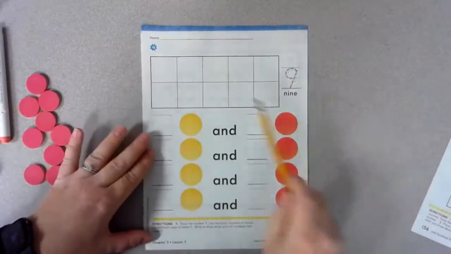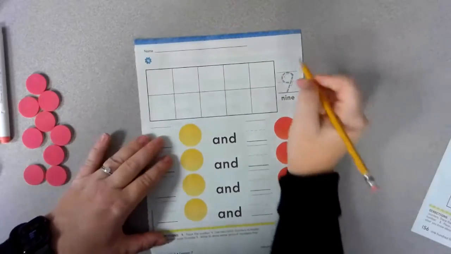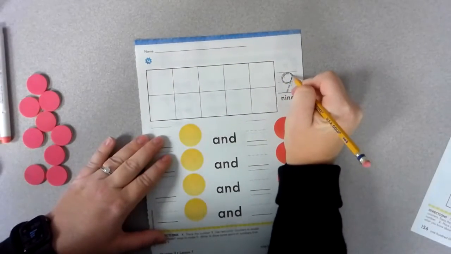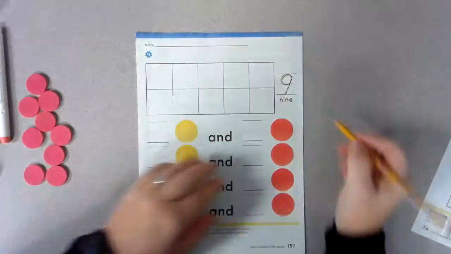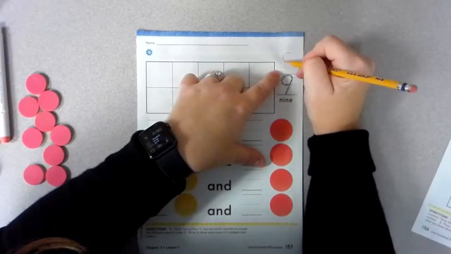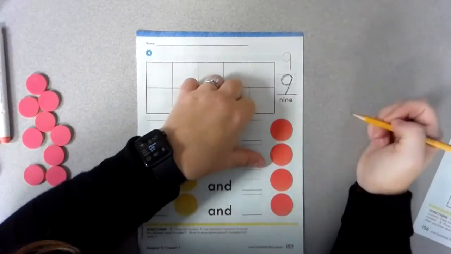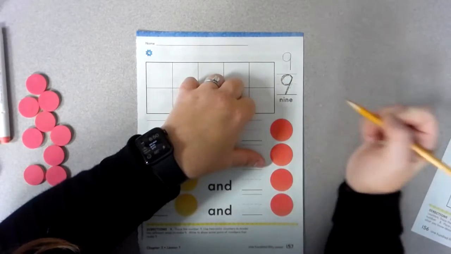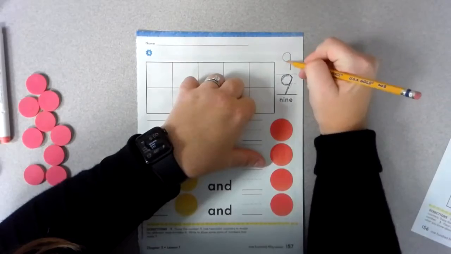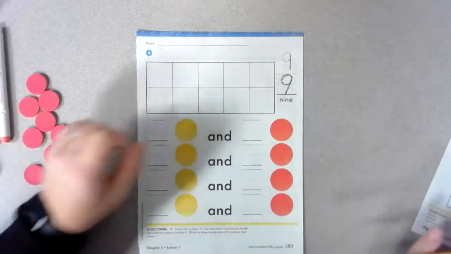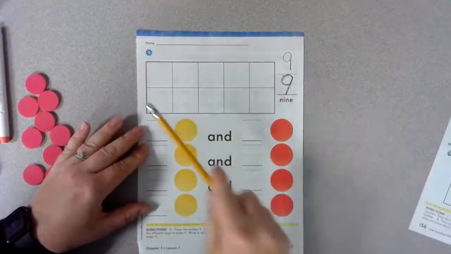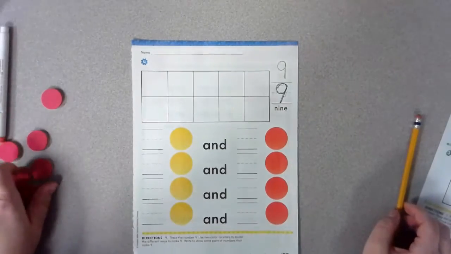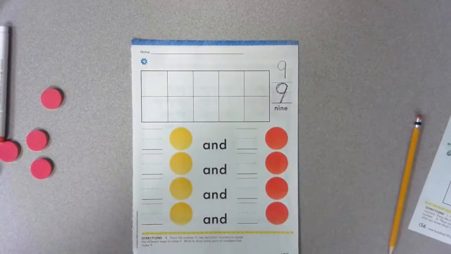Now we get to trace our number 9 up here. Make a circle, then a line. If your 9 looks like this, that is a 9 too. That's okay. On our math pages, they have the line slanted a little bit. Either is fine with me. And so we're going to start up here and use our counters to model different ways to make 9.